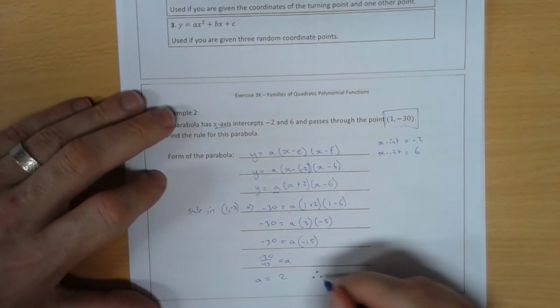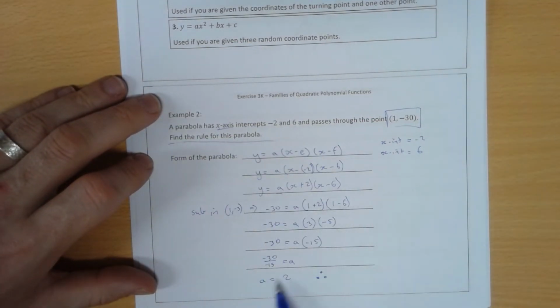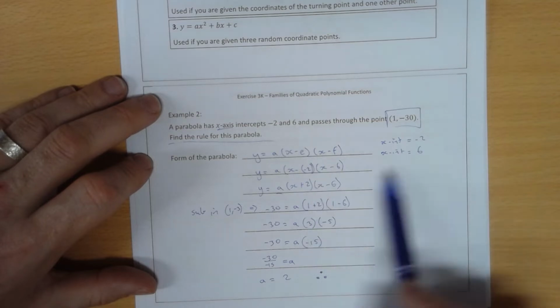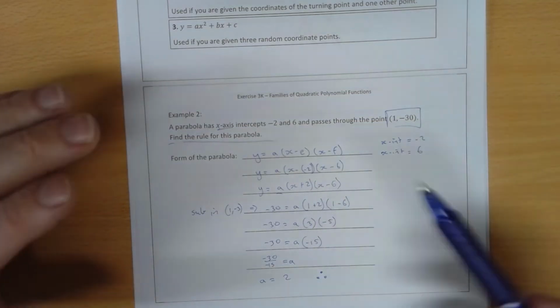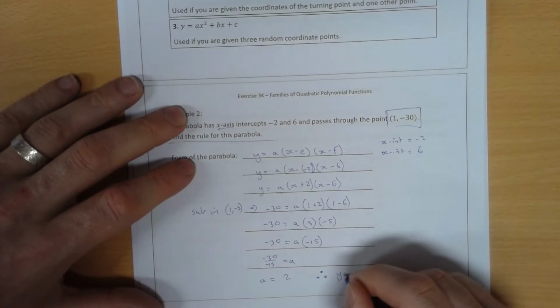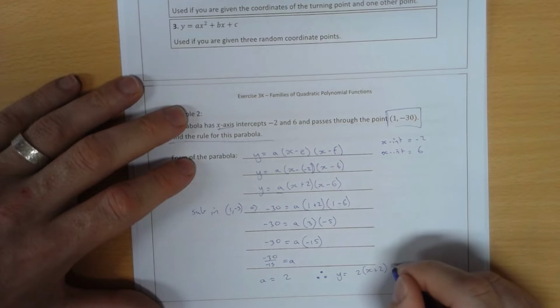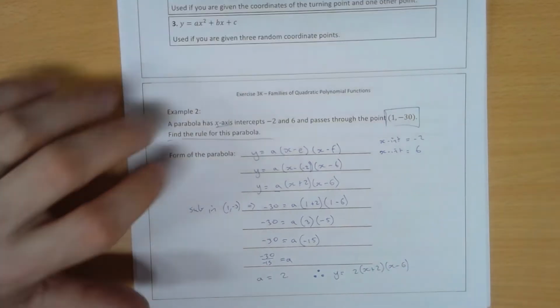Okay. Now it says find the rule for the parabola. Just writing out that a is equal to this and that we had e is equal to negative 2 and f is equal to 6, that isn't enough, we need to find the rule, so we need to write the rule. So we write y equals 2 x plus 2 x minus 6 to fully answer the question.